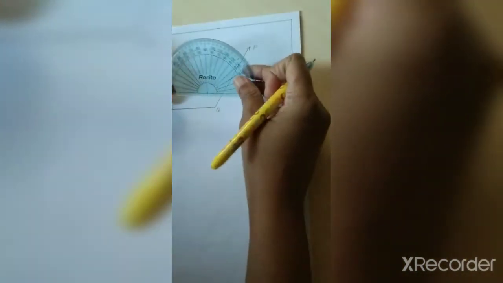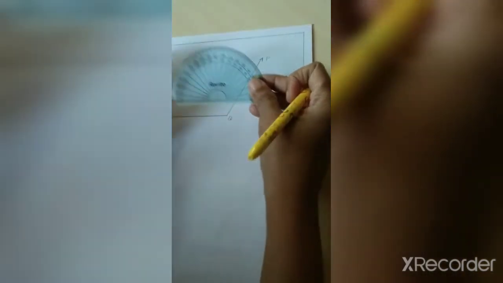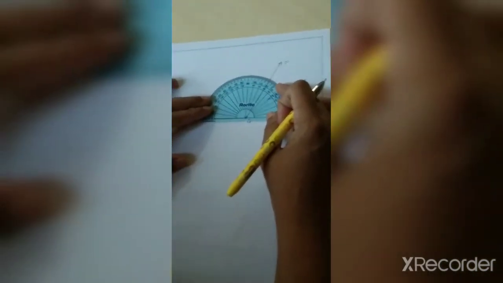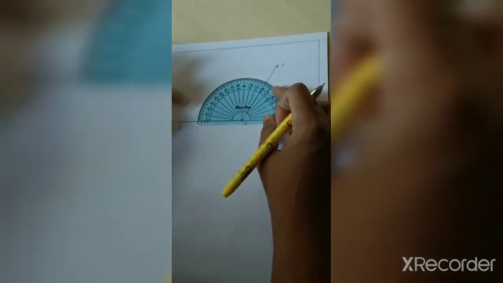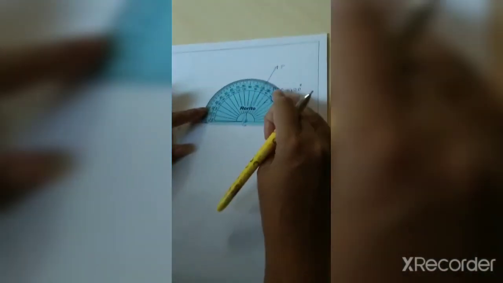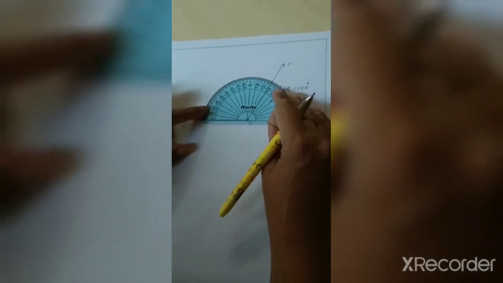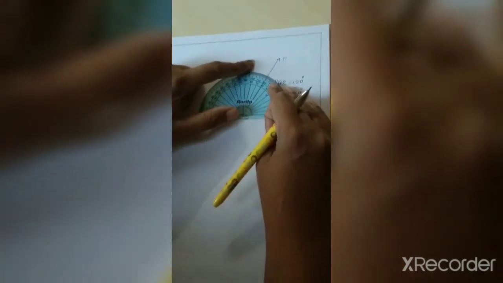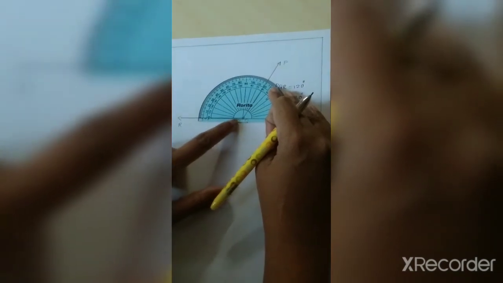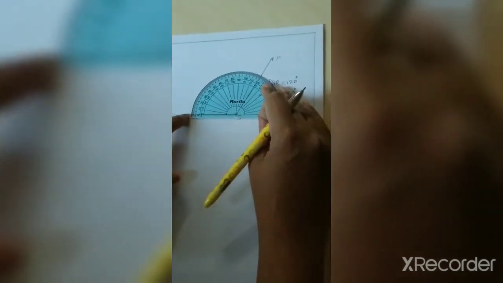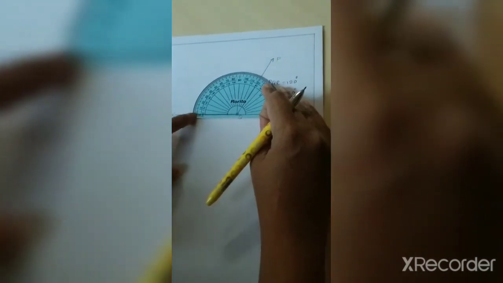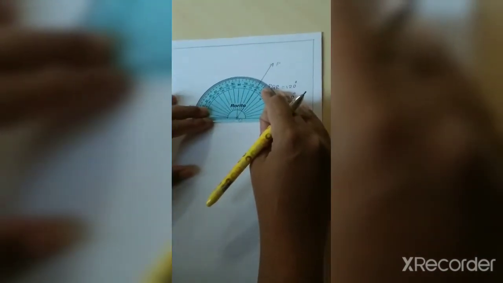One thing you have to keep in mind always, children: when you are keeping it on the vertex, where that straight edge is exactly on this line, from that 0 you have to count. In the previous sums we counted from this side. Now in this sum we are looking at this side from 0. Why? Because where the straight edge is lying, from that 0 we have to count. Clear, children?